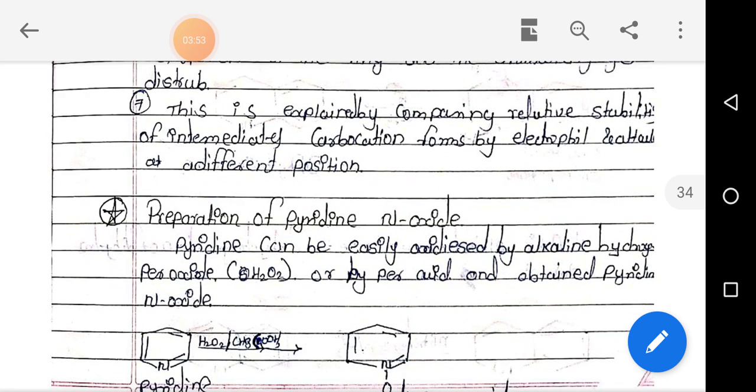So the purpose of this reaction is that at last we regain the aromaticity, and finally we get the same final structure.